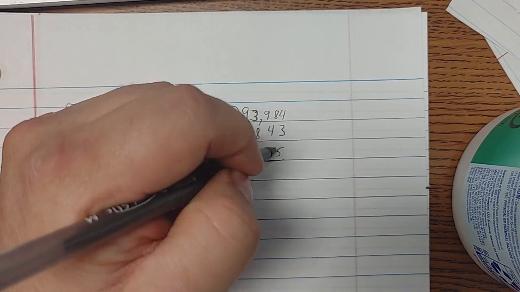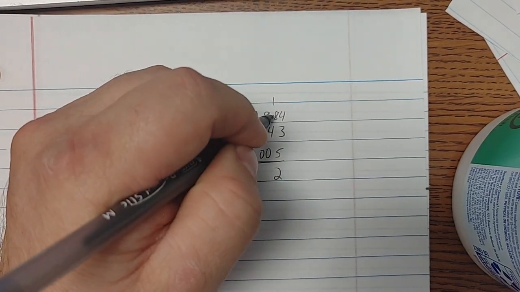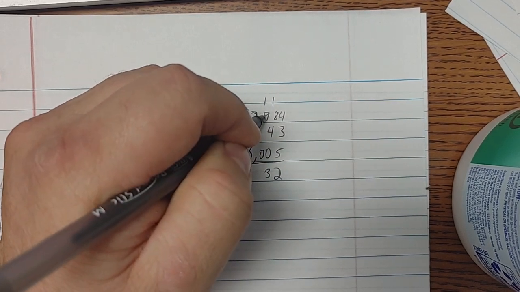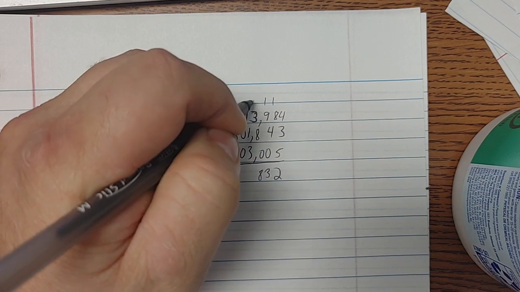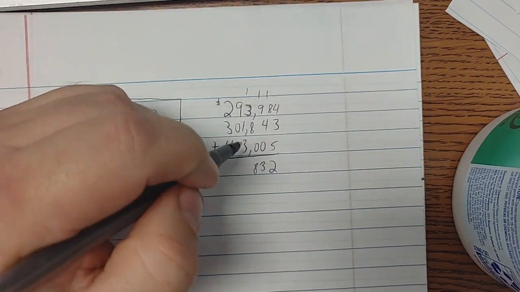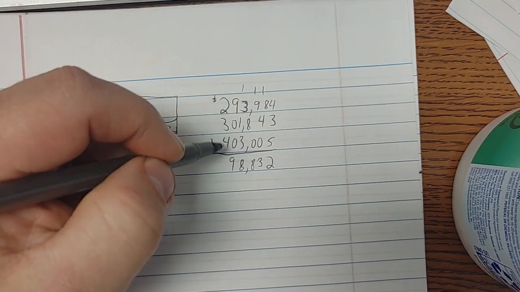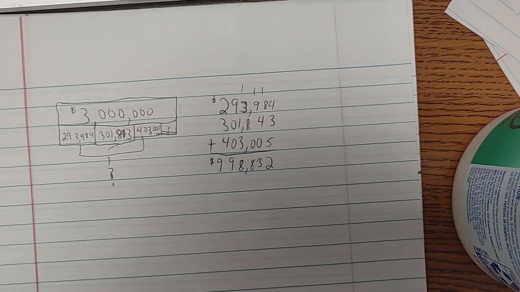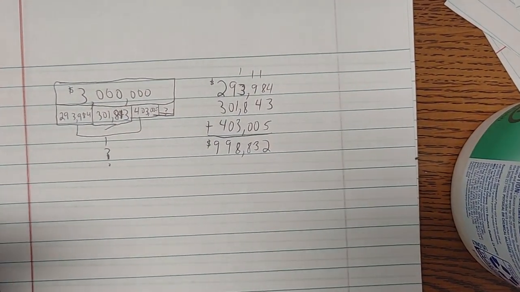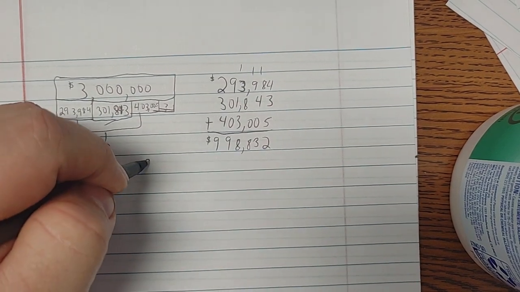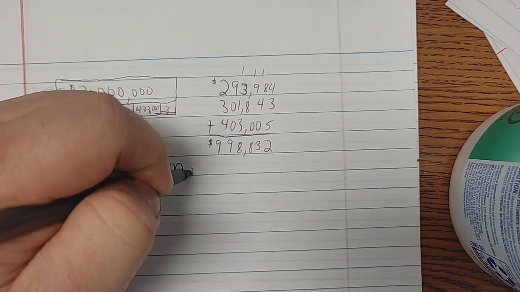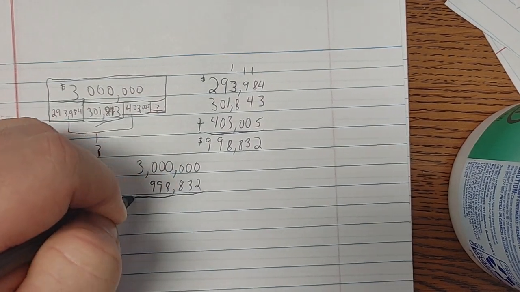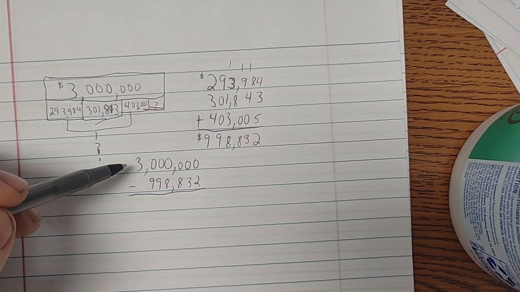So 5 and 4 is 9, 9 and 3 is 12, carry my 1. 8 plus 1 is 9, 9 plus 4 is 13, carry my 1. 9 plus 1 is 10, 10 plus 8 is 18, carry my 1. 1 plus 9 is 10, 4 plus 2 is 6, 6 plus 3 is 9. So $998,832 is our expenses. We're going to subtract that from the $3 million. Let's subtract that.